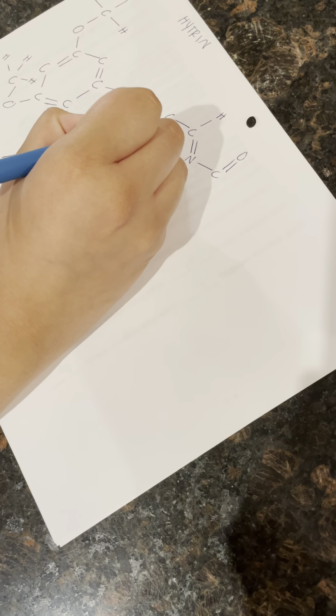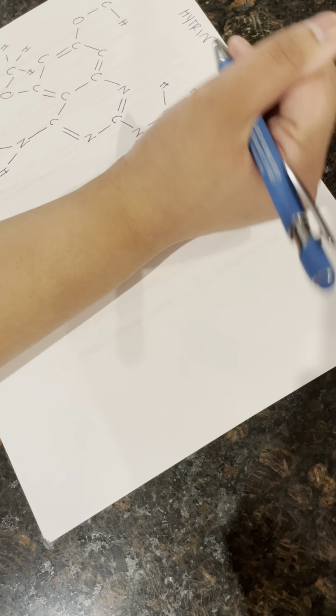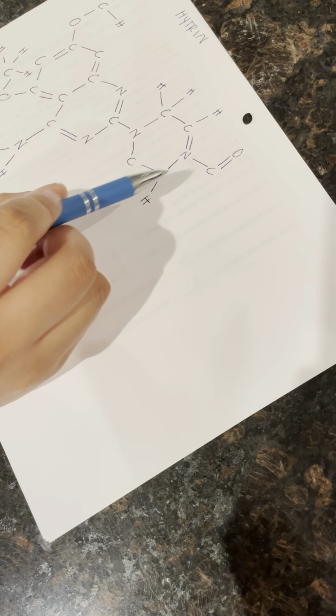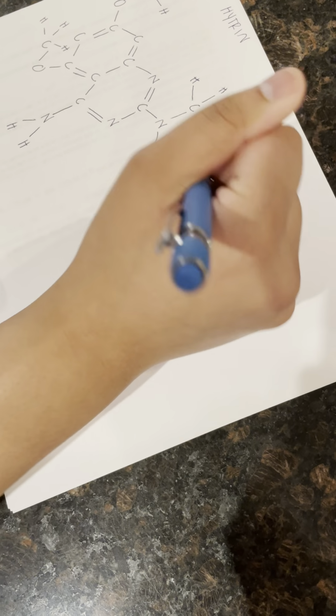and this carbon right here is single bonded with a hydrogen. This carbon right here is single bonded with 2 hydrogens. And from this carbon right here, single bonded with another carbon.